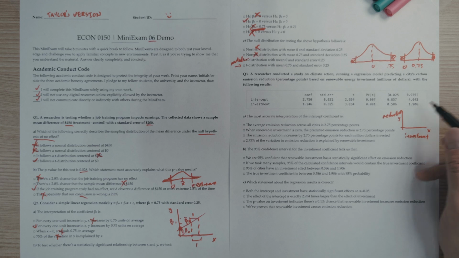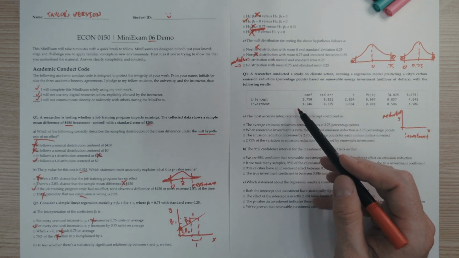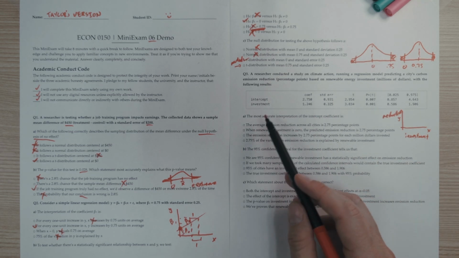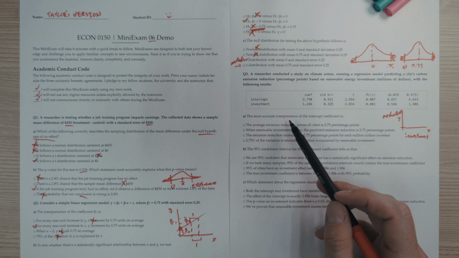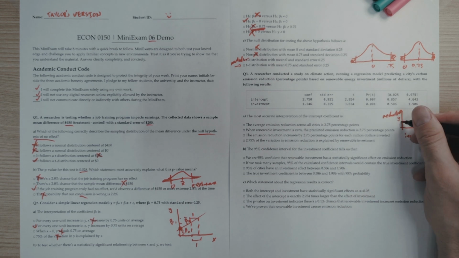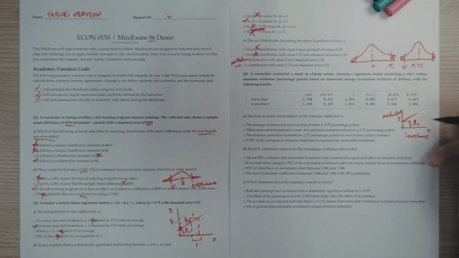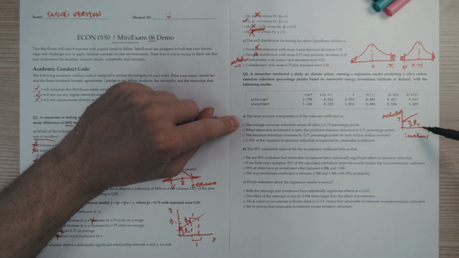All right. And then so we're given a bunch of results here. This is like our standard regression output. And then we're asked to interpret some of this. So the first question, the most accurate interpretation for the intercept coefficient is what? So let's just draw a little model here. So this thing is our beta 0, and we're asked about interpreting beta 0.